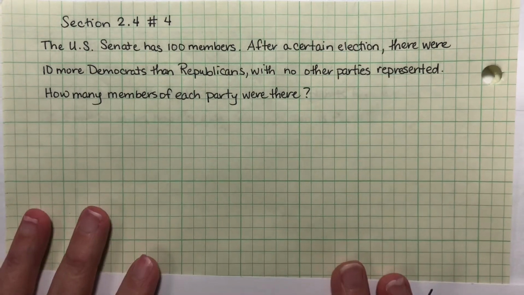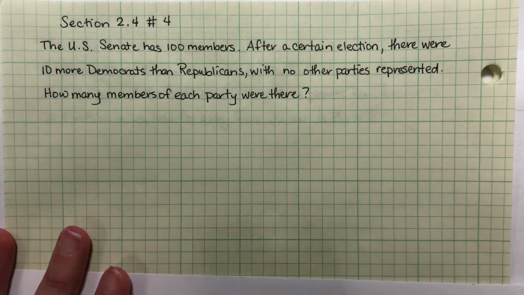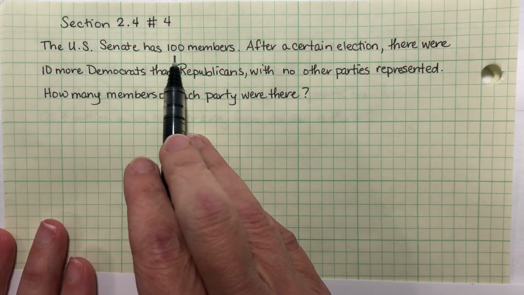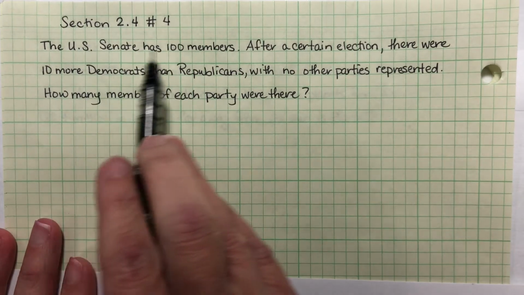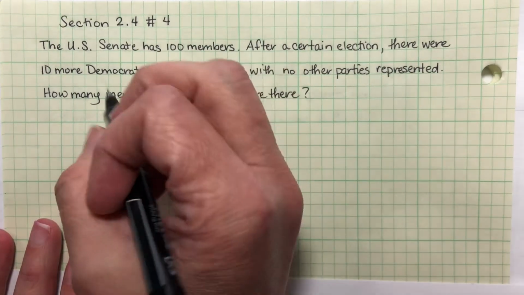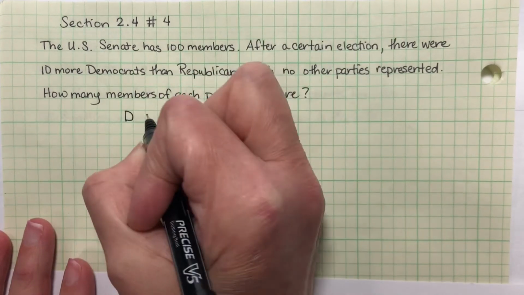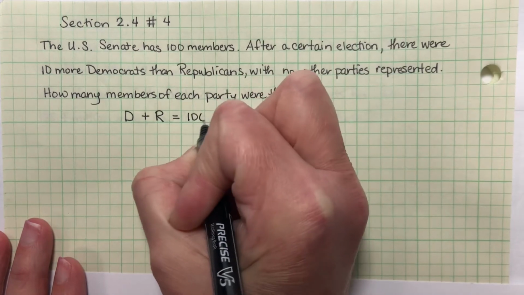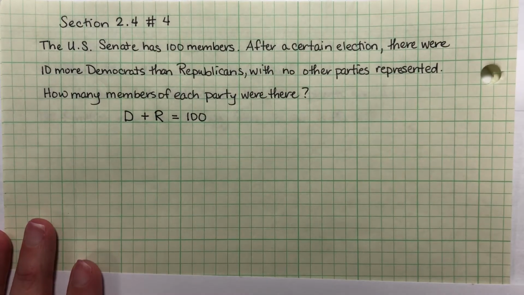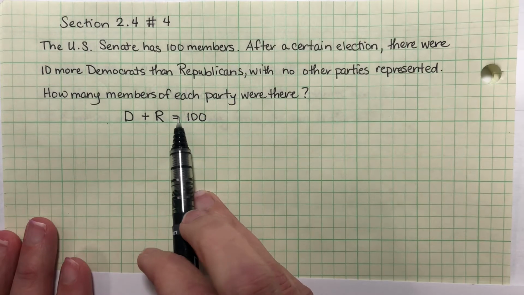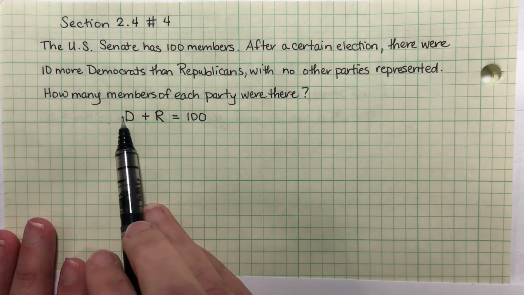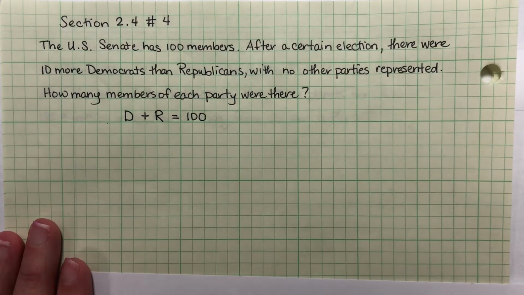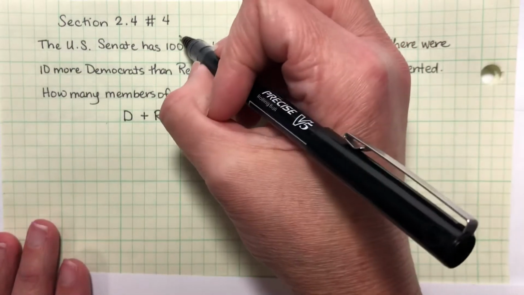Okay, so let's just start organizing what we know. I know that the total number of senators is 100. I know that I only have Democrats and Republicans. So what that tells me is that the number of Democrats plus the number of Republicans is going to equal 100. Now I need more information. I need to get a better equation, but this is my general plan. If I can find a way of talking about the number of Democrats and the number of Republicans, I would add them together and get 100. Okay, so I've kind of used that right now.